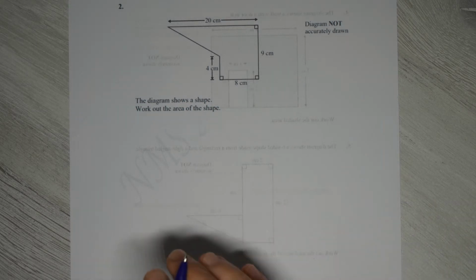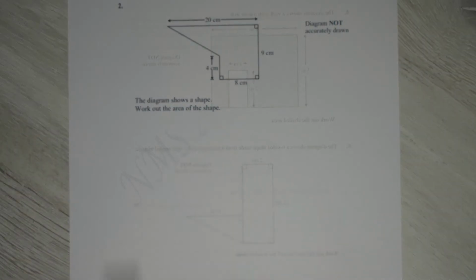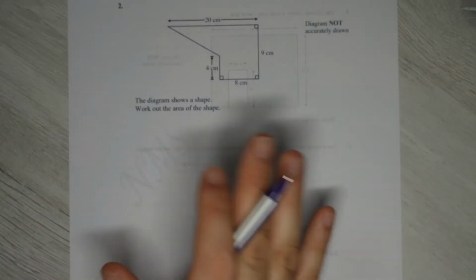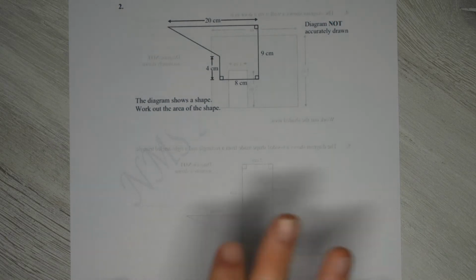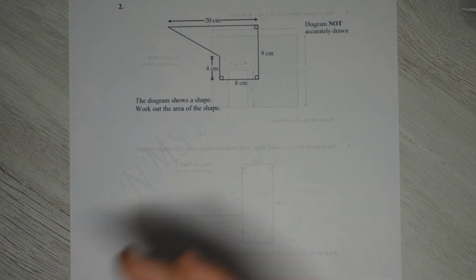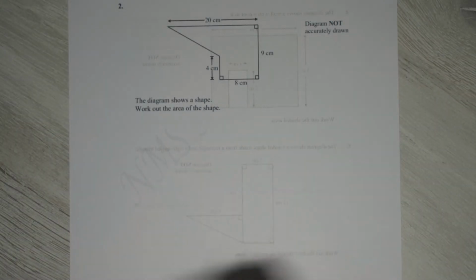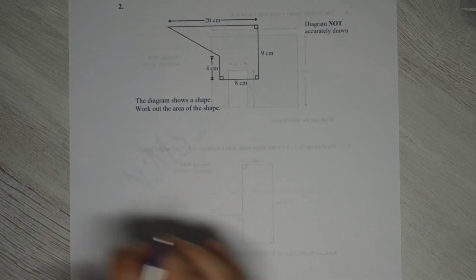So yesterday the lesson was about finding the area of compound shapes, and the homework was from question 2 to question 8, I believe. So what I am going to do in this video is work with you through some or all of the questions. Okay, so let's begin. Page 8, question number 2.